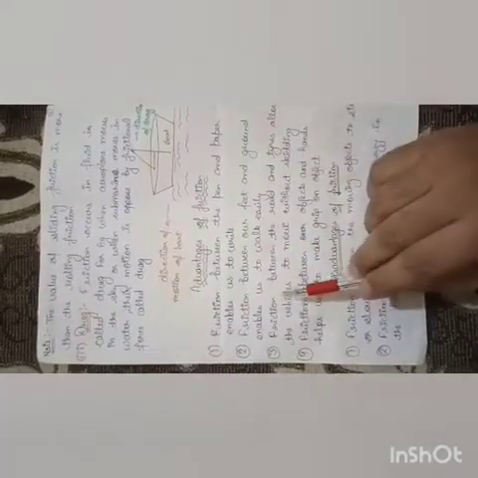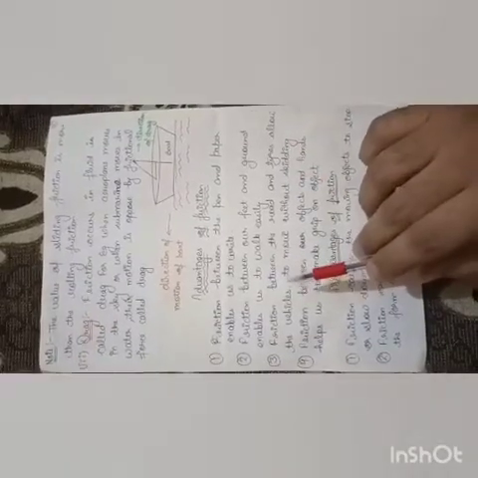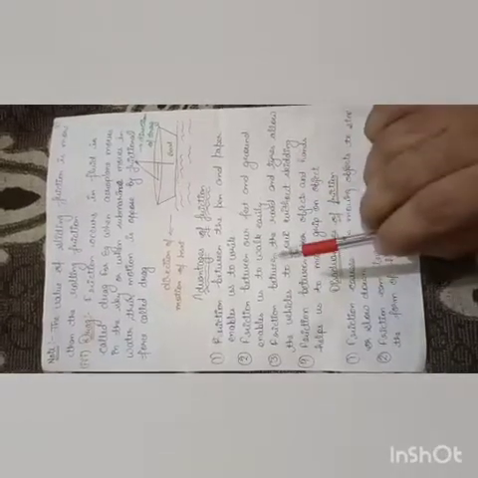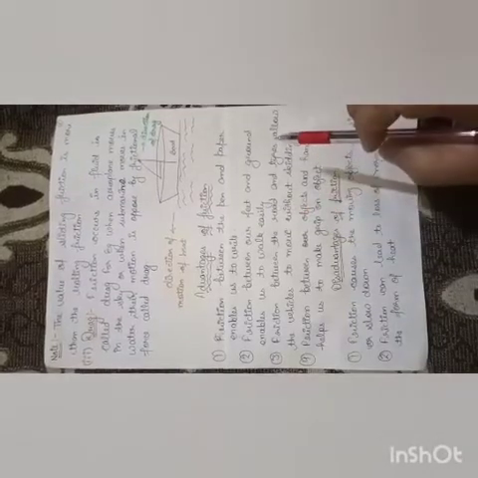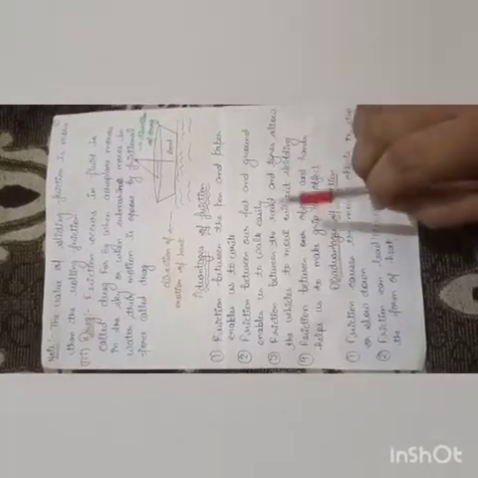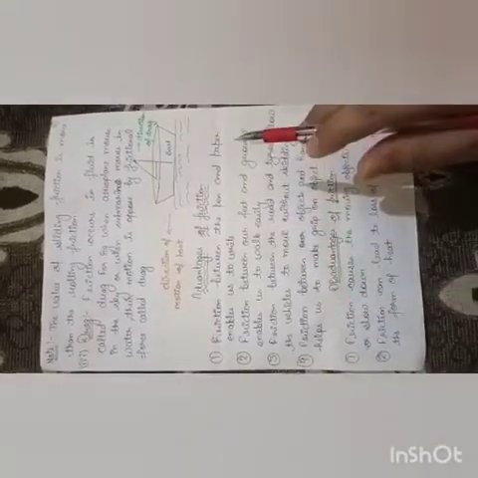Now next is friction between the road and the tire allows the vehicles to move without skidding. That means because of the frictional force between the road and the tires of the vehicle, the vehicle can move easily without sliding on the surface or without sliding on the road.